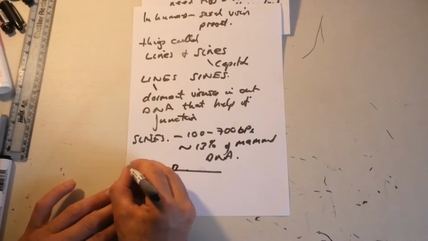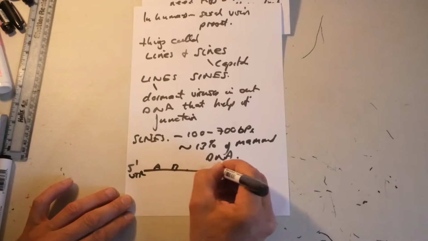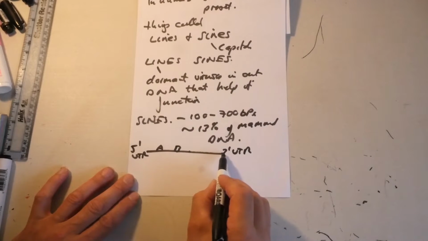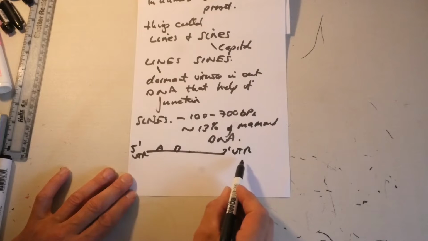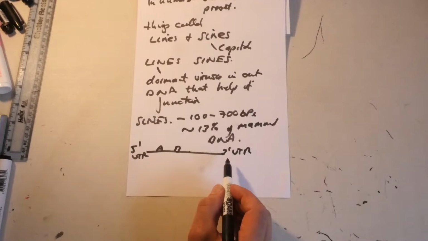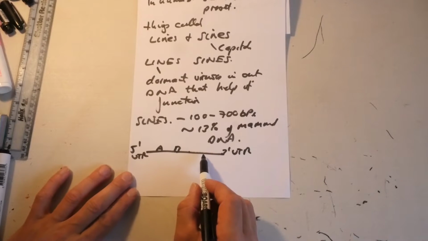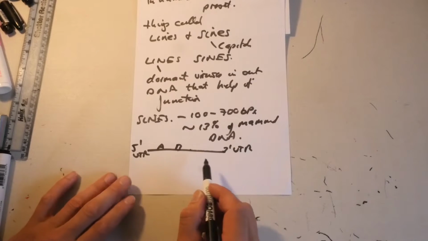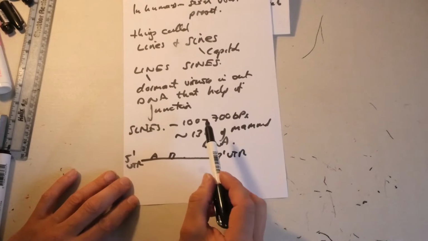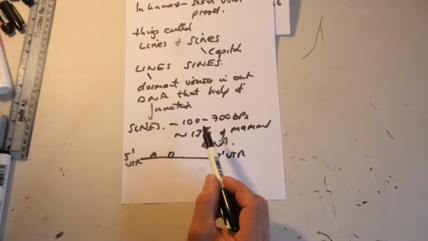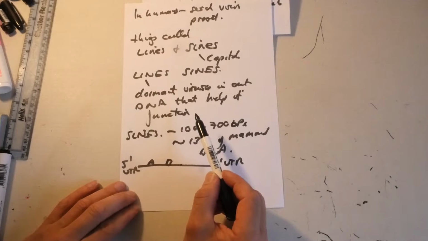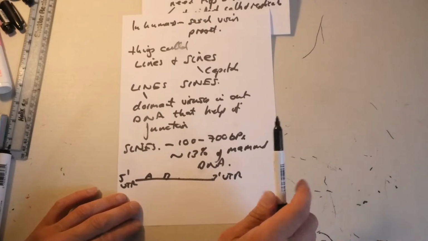They have a 5' untranslated region and a 3' untranslated region. This is part of the DNA structure. These are sections which are untranslated, they're not made into proteins. 5', 3'. In the early videos I mentioned 3', 5' DNA. Yeah, as I said, they were originally, but they share similarity to viruses. I think they're dormant.